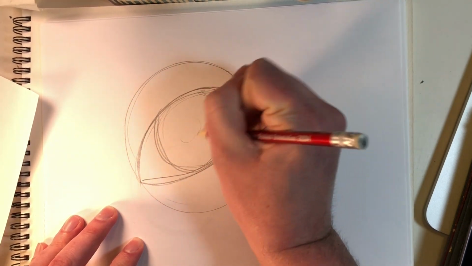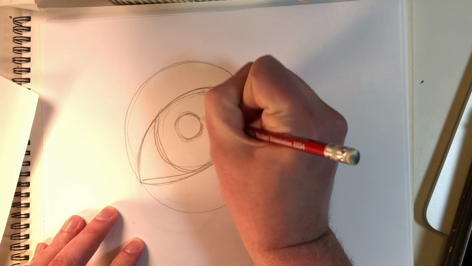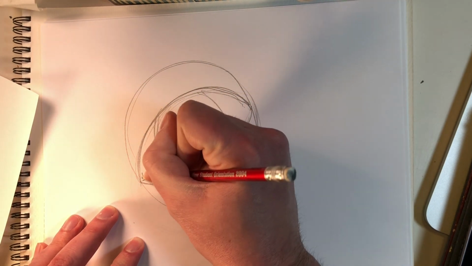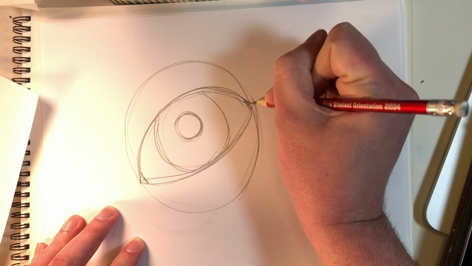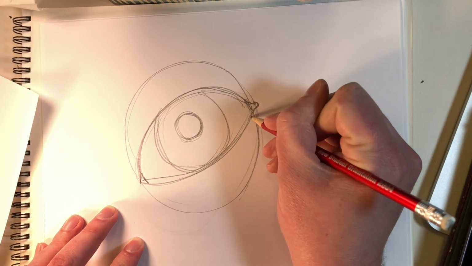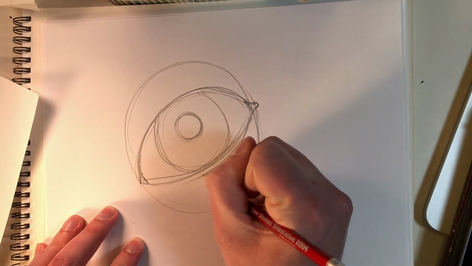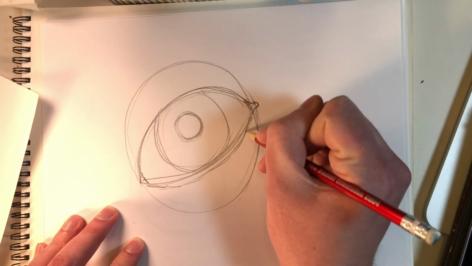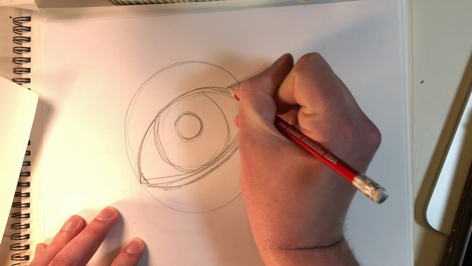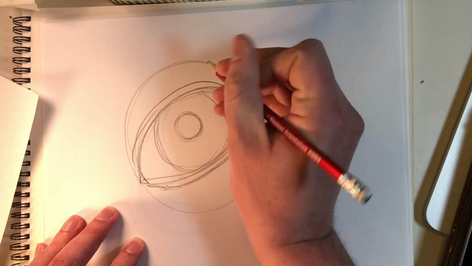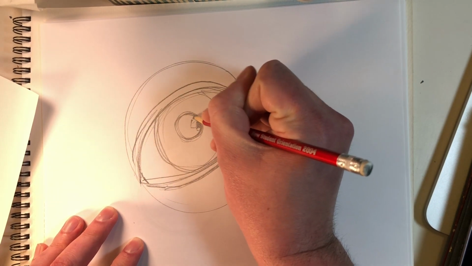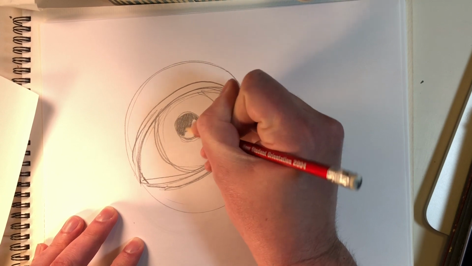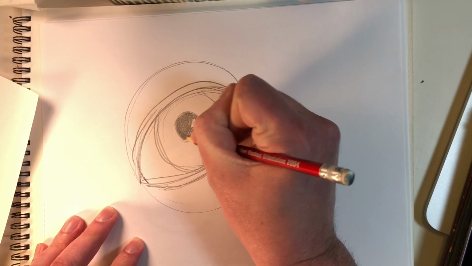Now inside the almond shape, I'm going to put the iris and the pupil. Now I'm going to draw in those little edges of the eye because the white part of the eye is curved, and we have a tear duct on the edge, so I want to make sure we include that. And there are also little eyelid folds above and below the eye, so I'm making sure to include that as well.